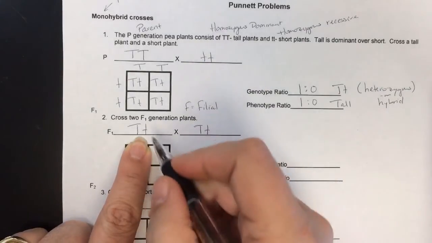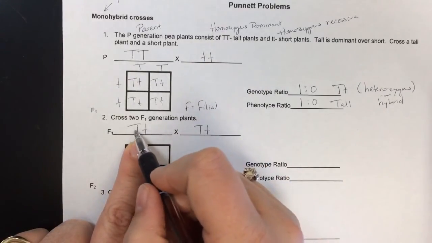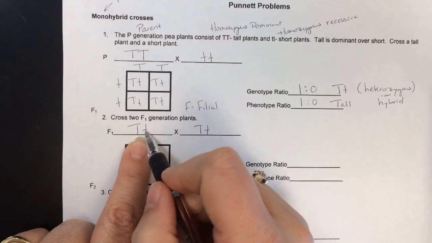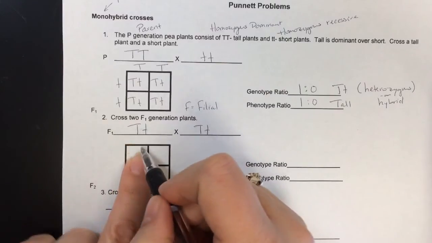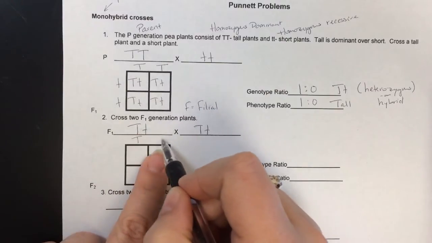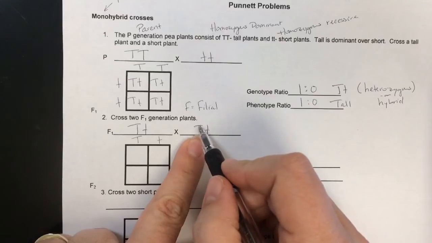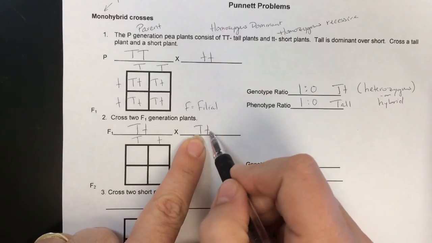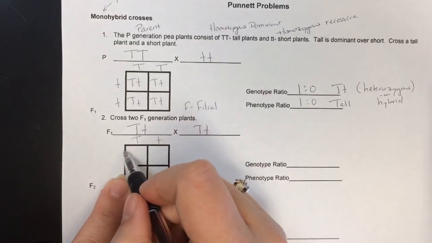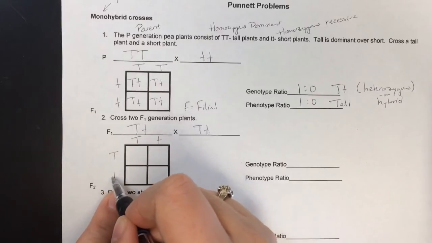Usually it's the father because we're sexist, and we look at which particular traits could he donate to his offspring. Well, he could donate the big T, or he could donate the little t. And remember, those would get passed on through meiosis. If we look at the mother, she also has the dominant trait and the recessive trait. So on her Punnett Square, we could do the dominant and the recessive.